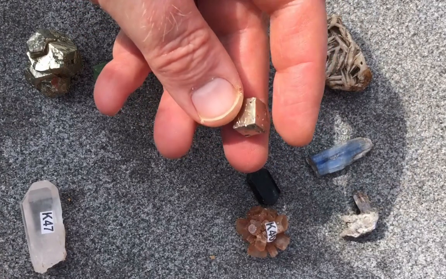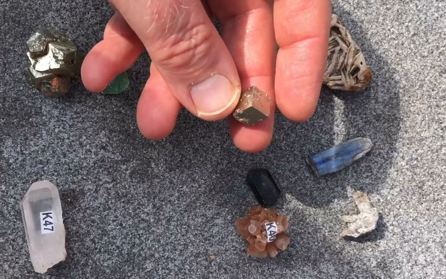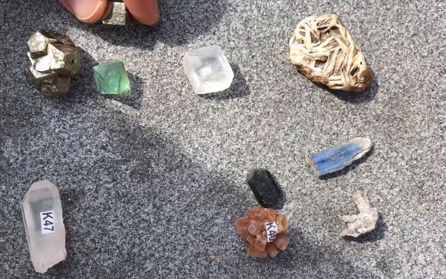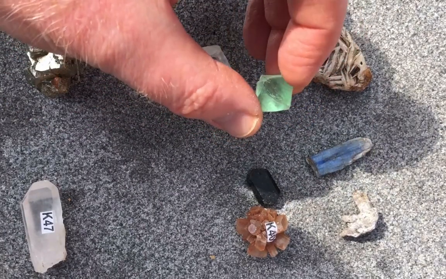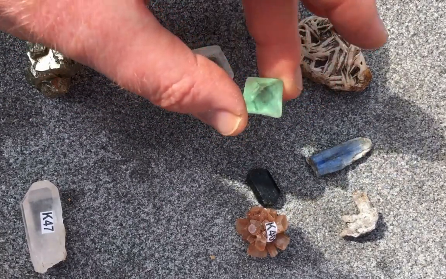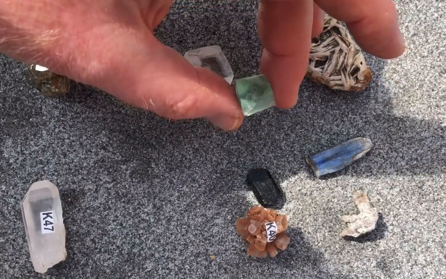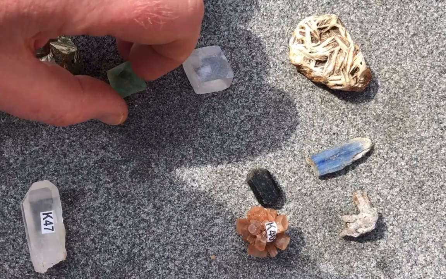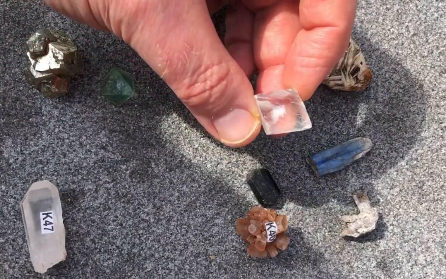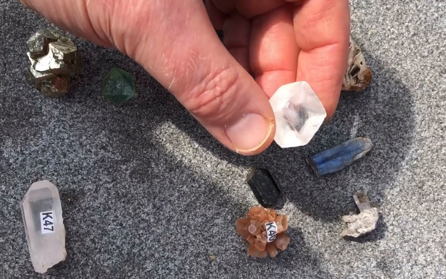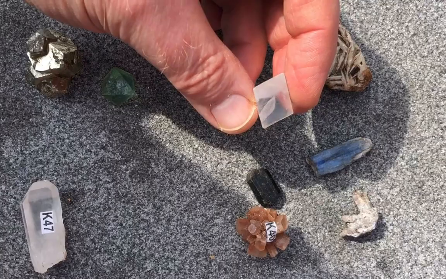It looks like it's been made, but this is a completely natural shape in the way it's grown. That could be in a slightly different form, like this crystal of a mineral called fluorite. Still though with the square shape. This is calcite, a very distinctive rhombus shape crystal.